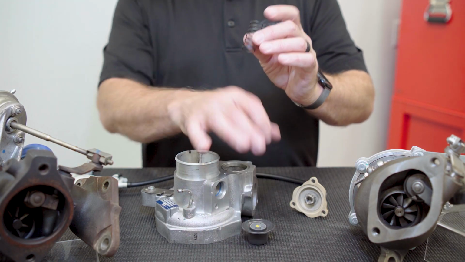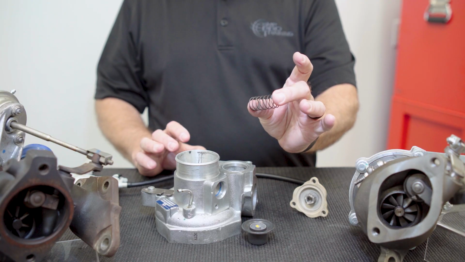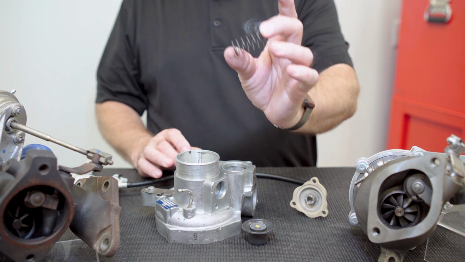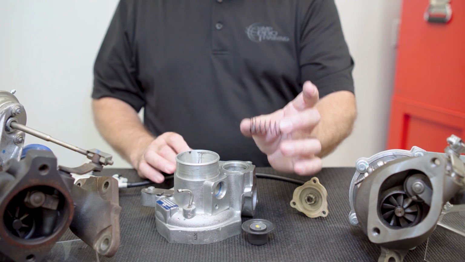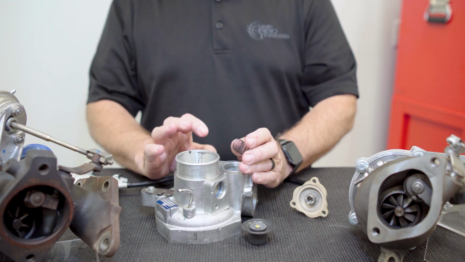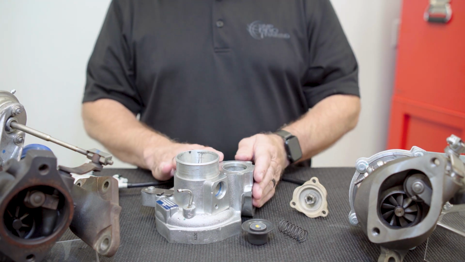Now, if for whatever reason you lose the spring, I know what it's like to be a technician. We've got all kinds of parts that we save up for a rainy day, but this is a calibrated spring. You can't just go put another spring in its place. Okay, it is calibrated for the turbo itself and for the system that it's been designed for. Hopefully this gives you a little bit of a better understanding about bypass valves.